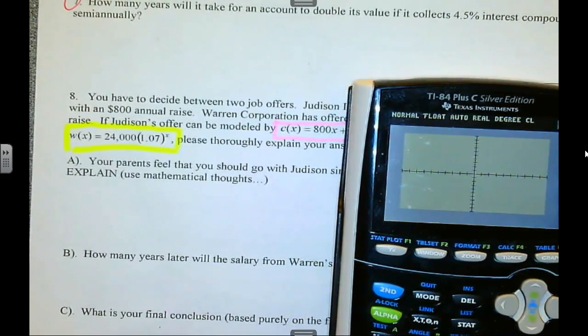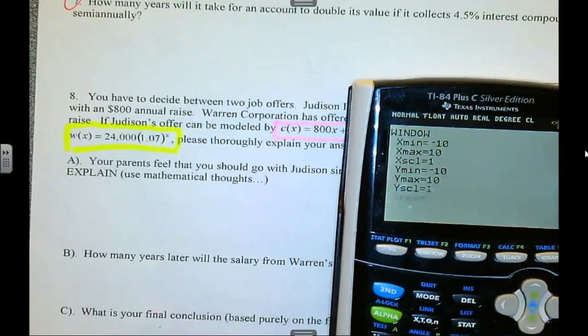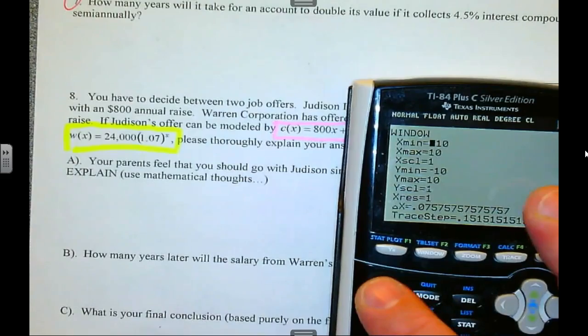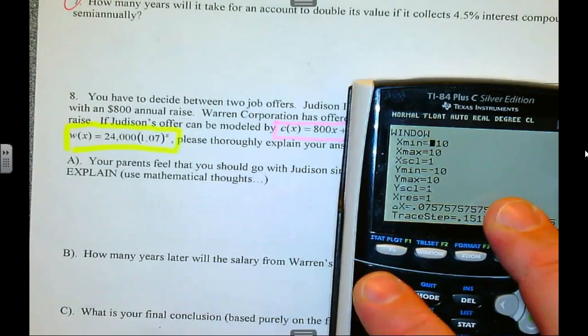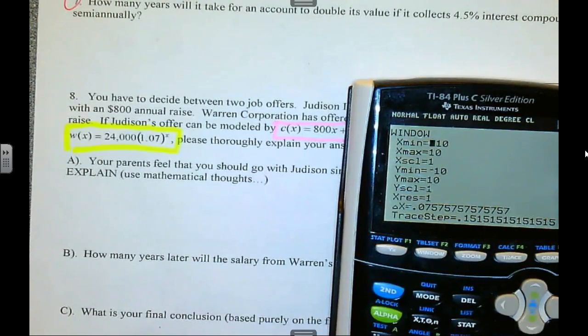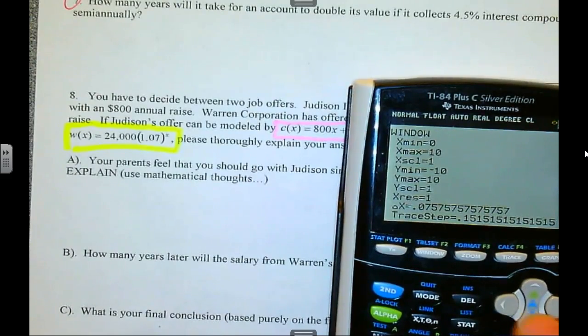Wow, nothing's happening. Huh. Maybe I should change my window or something. Let's say I don't need any negatives, do I? Oh, look at that. All those numbers change. Wow.